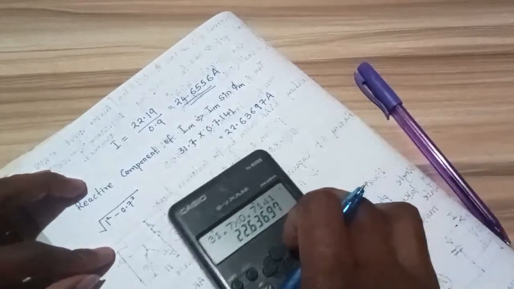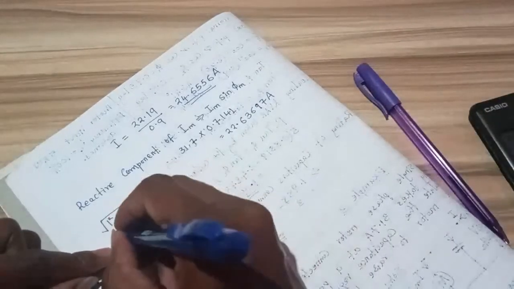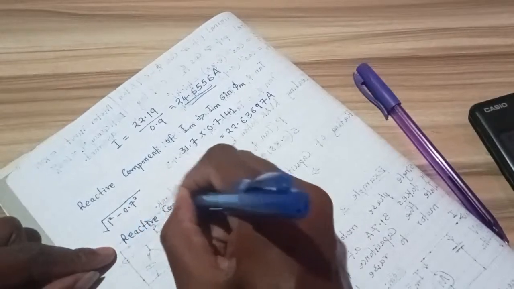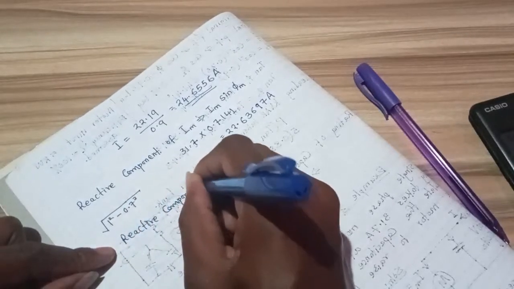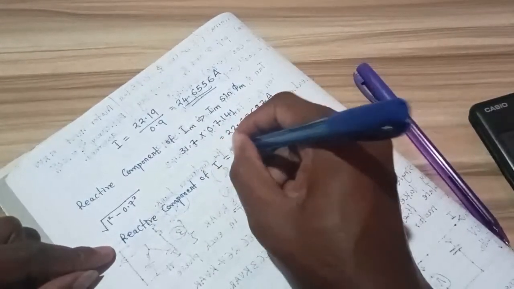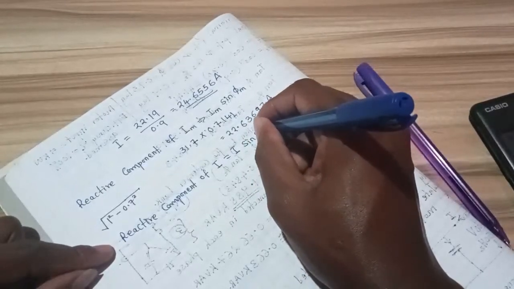So again we get the reactive component of I, which is given by I sine of phi.